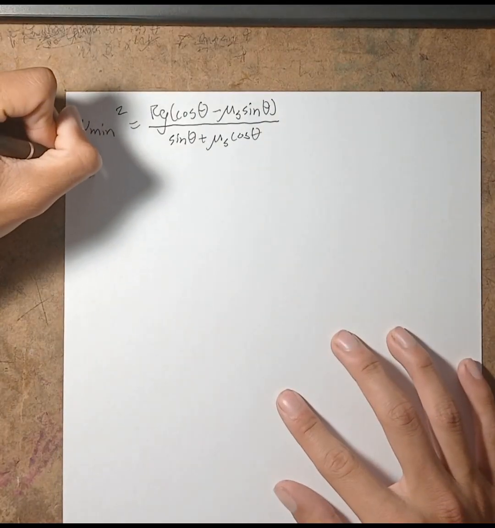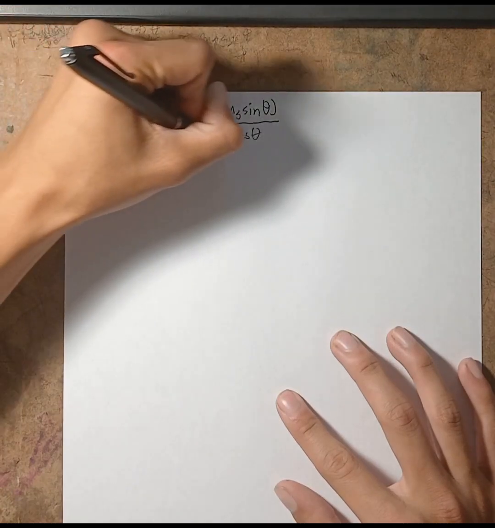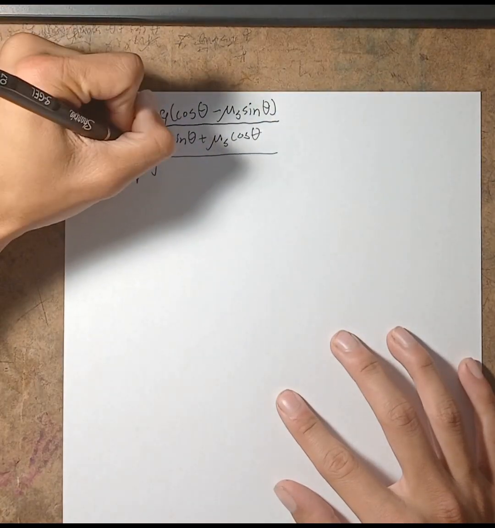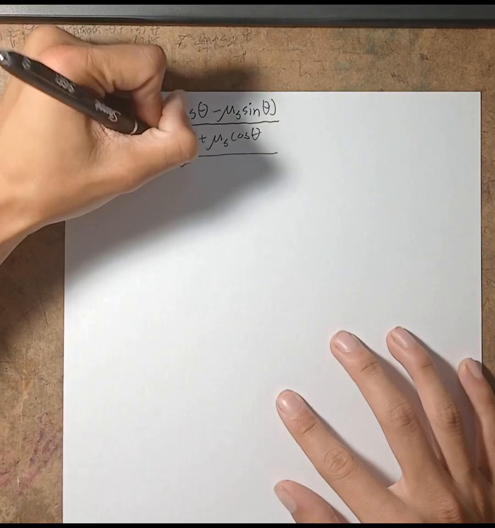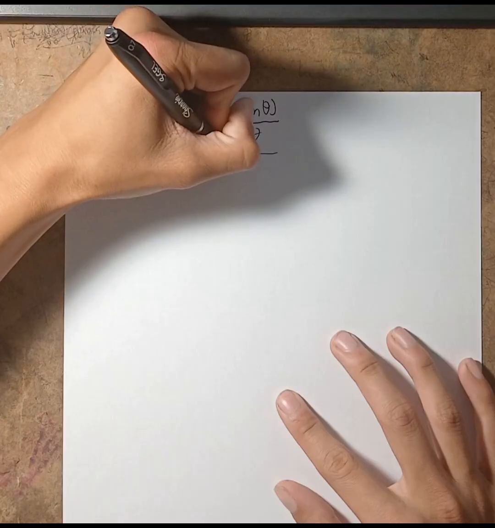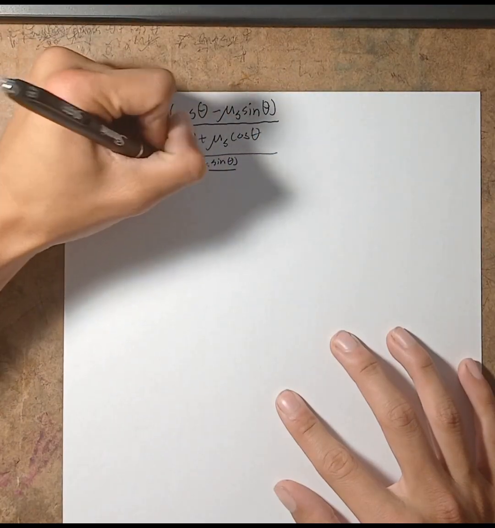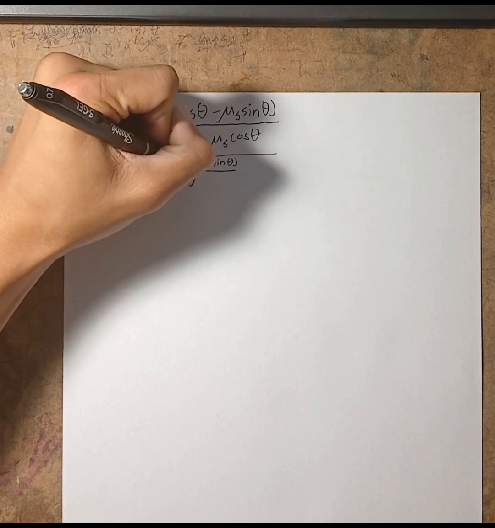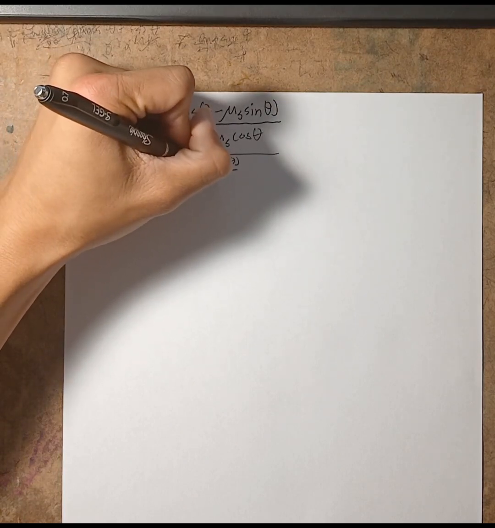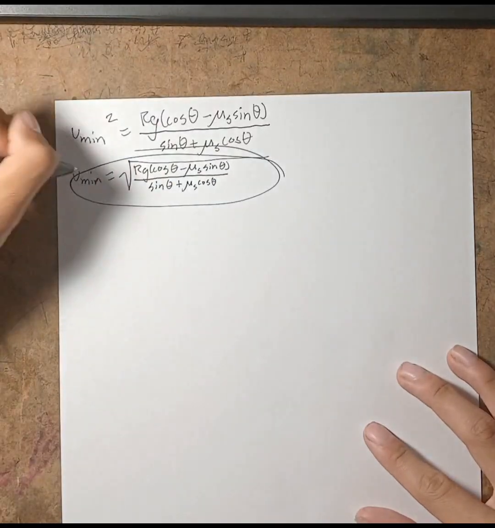Square root both sides. Like that. That is our equation for Vmin.